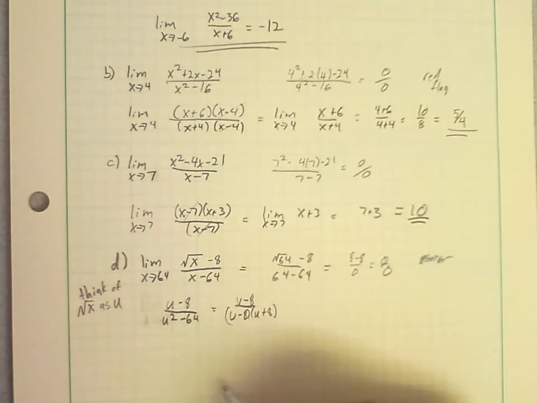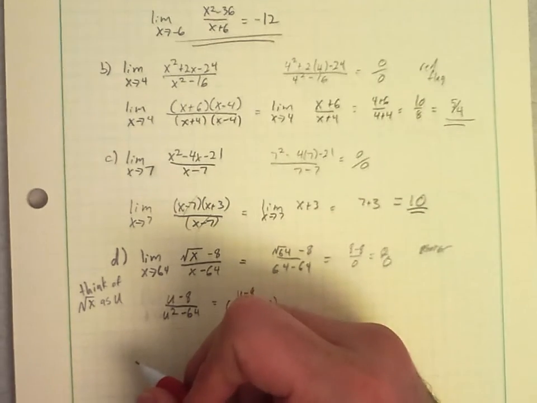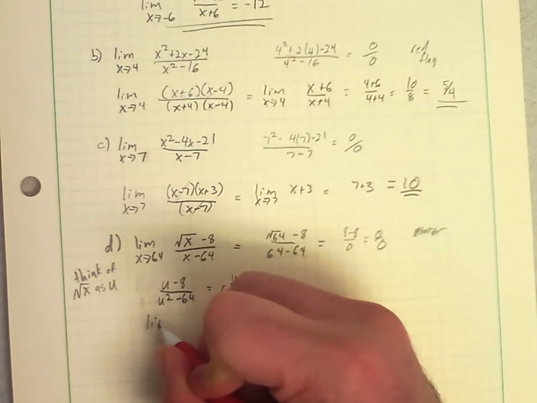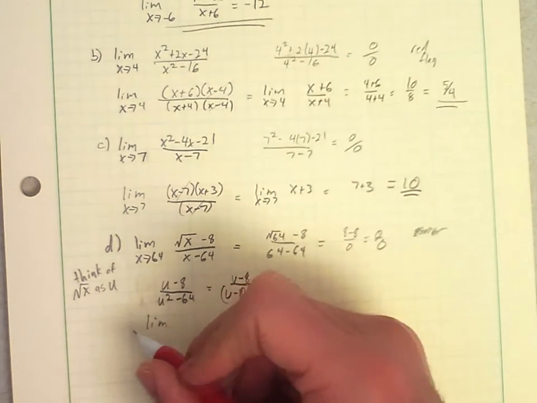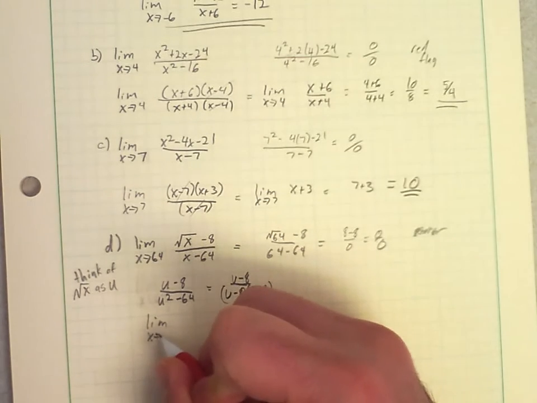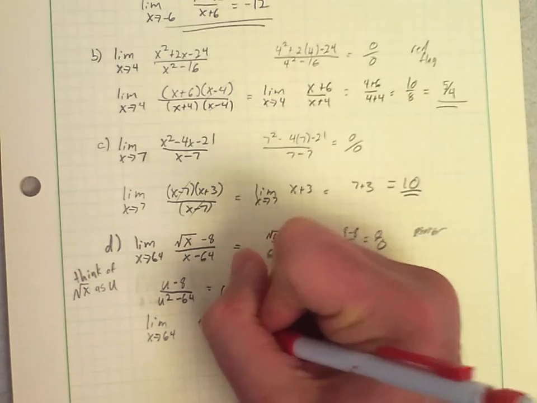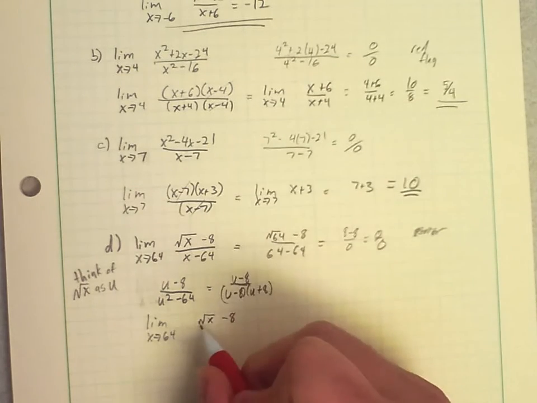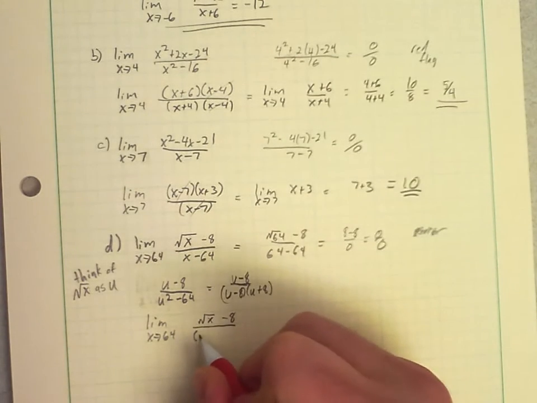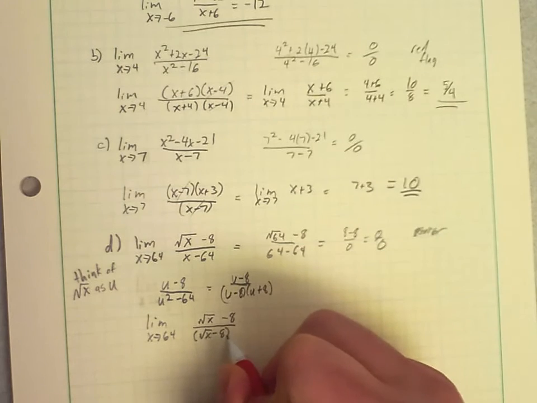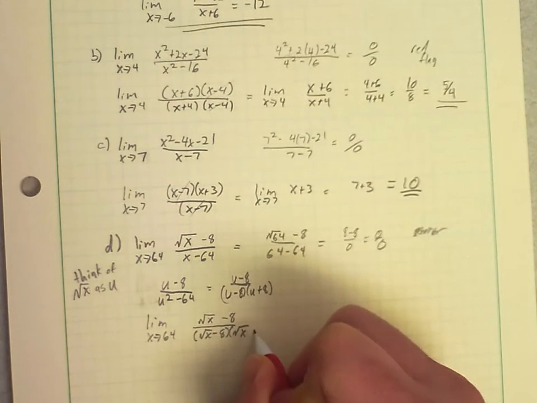I can do that same thing and write it in terms of the radical. This is the limit as x approaches 64 of (the square root of x minus 8) over (the square root of x minus 8)(the square root of x plus 8).